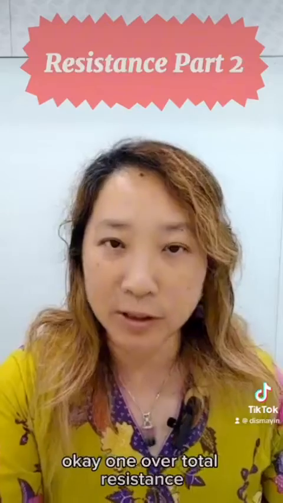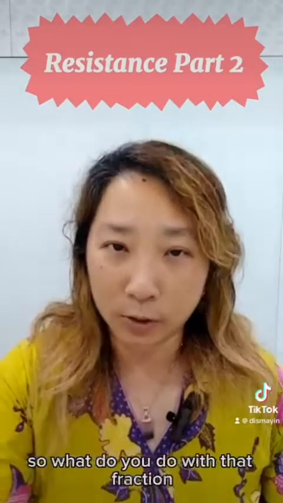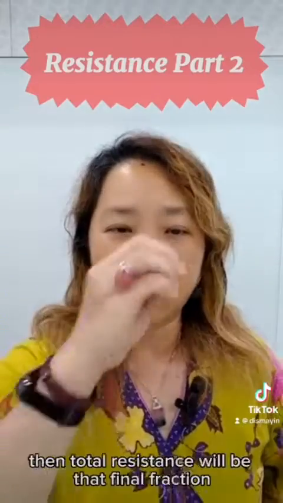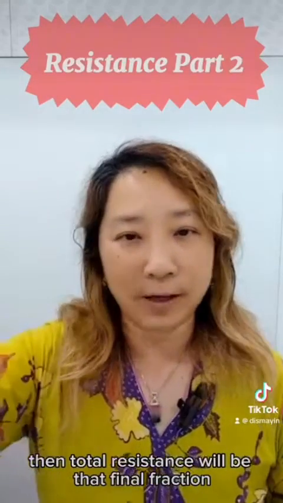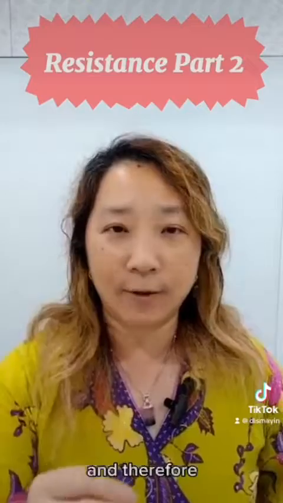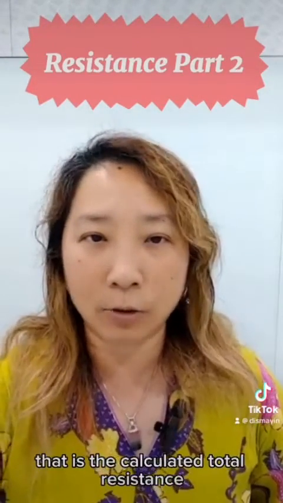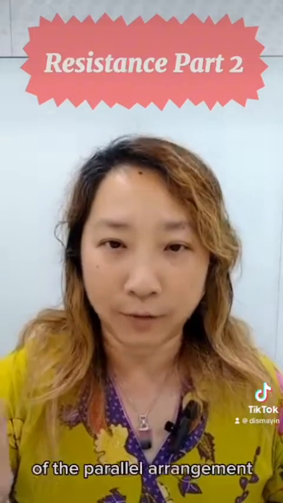Okay, 1 over total resistance, that's not the answer yet. So what do you do with that fraction? You flip it. Okay, you flip it. Therefore, then total resistance will be that final fraction flipped around, and therefore you can now put an ohm to it and then say that that is the calculated total resistance of the parallel arrangement.